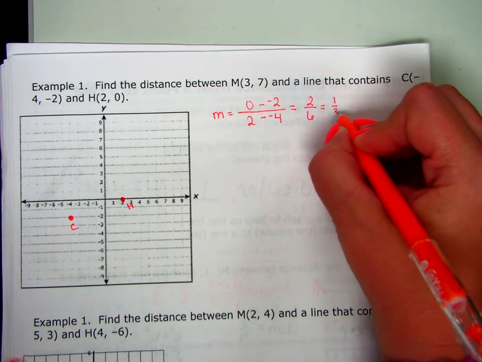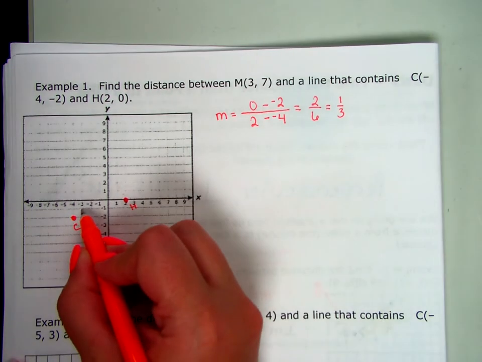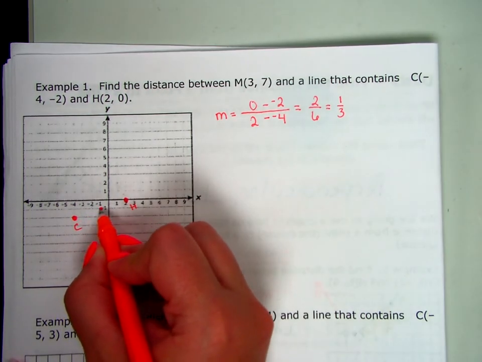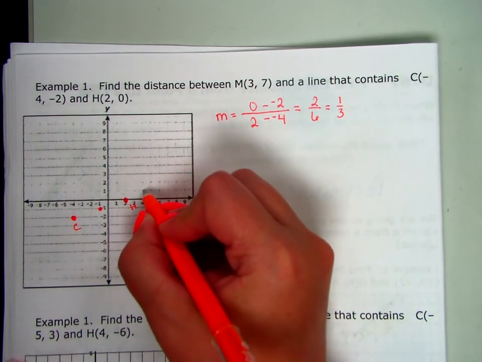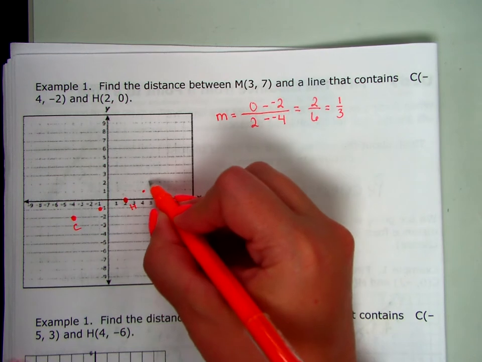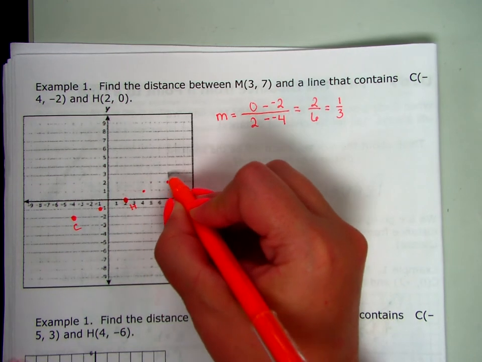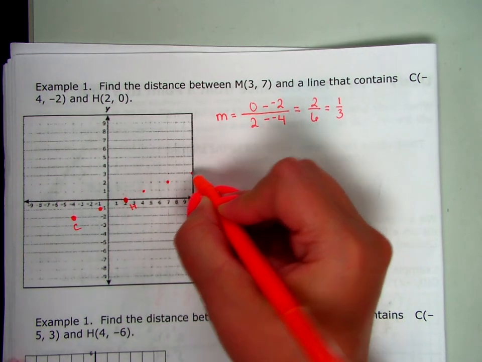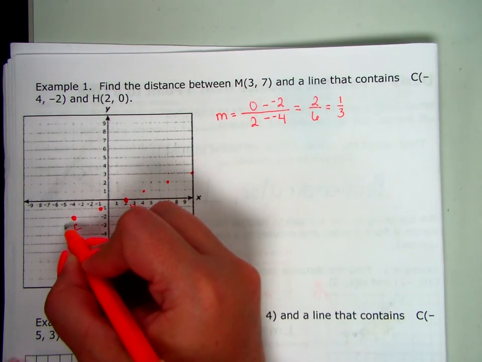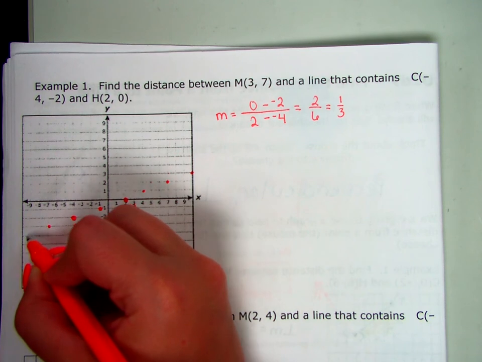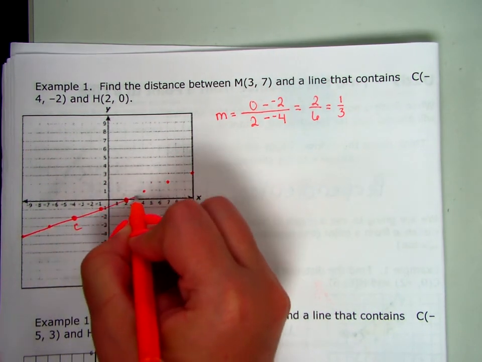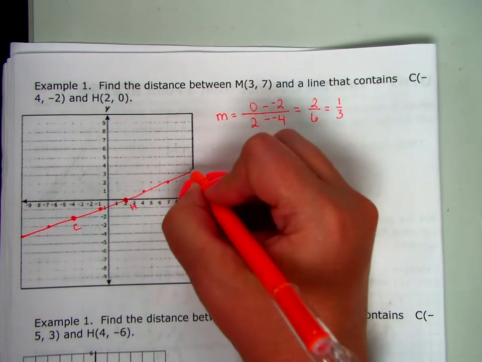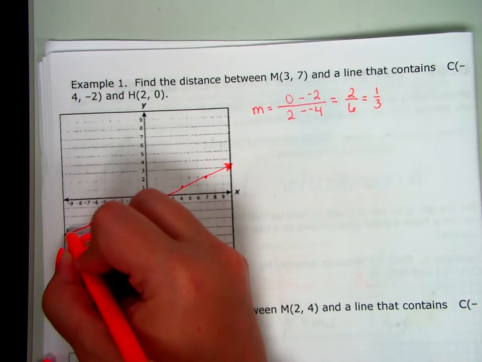And we can check that. If I start at C and I go up 1 over 3, up 1 over 3, up 1 over 3. The more dots I have, the easier it is for me to draw the line. I don't know about you guys. Especially when I didn't get rulers out for us. Beautiful.